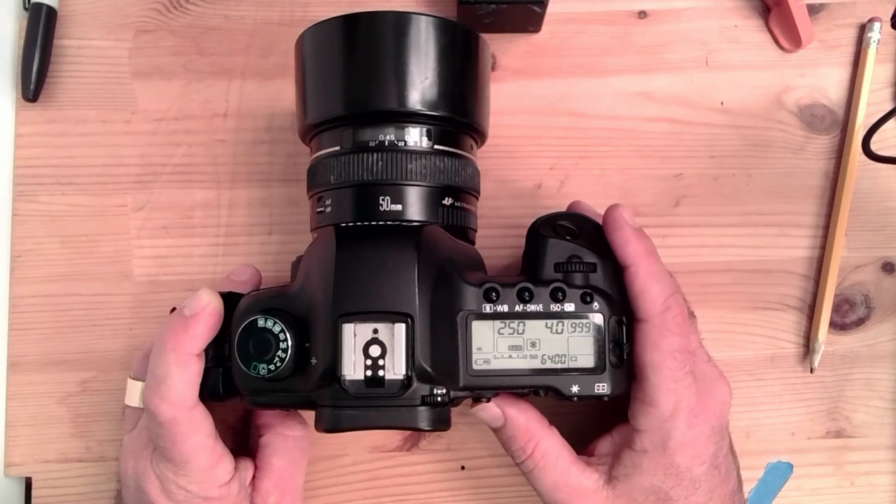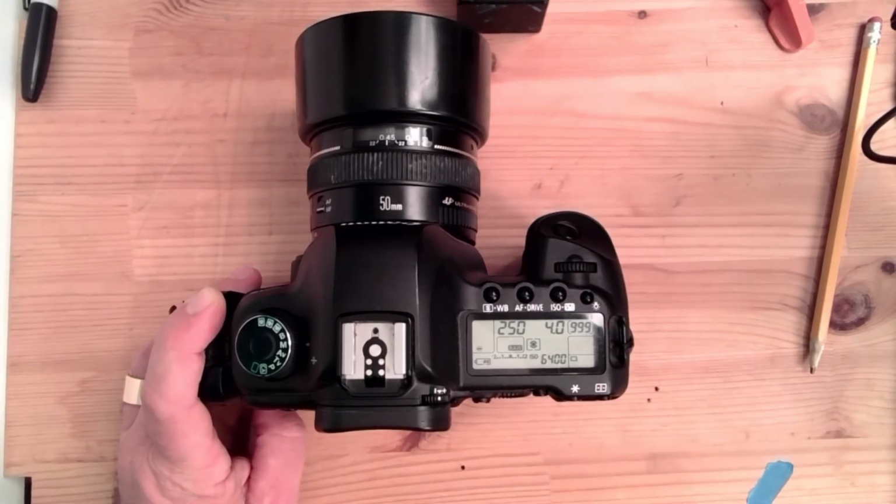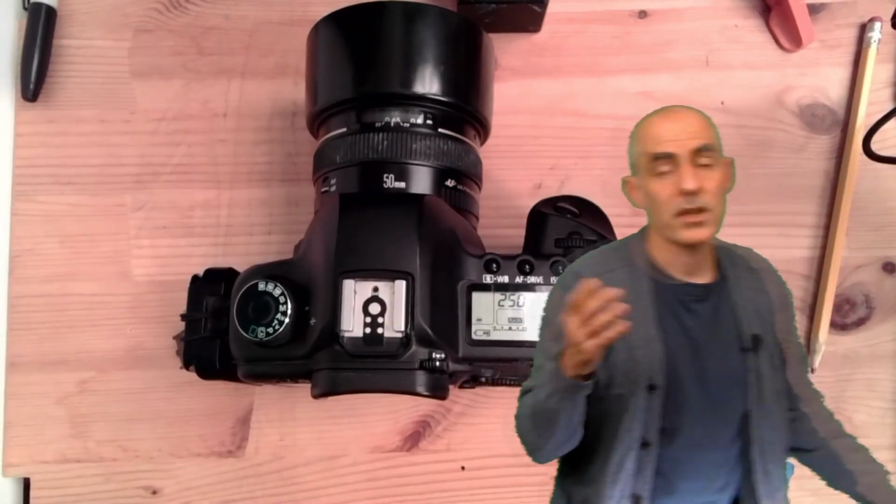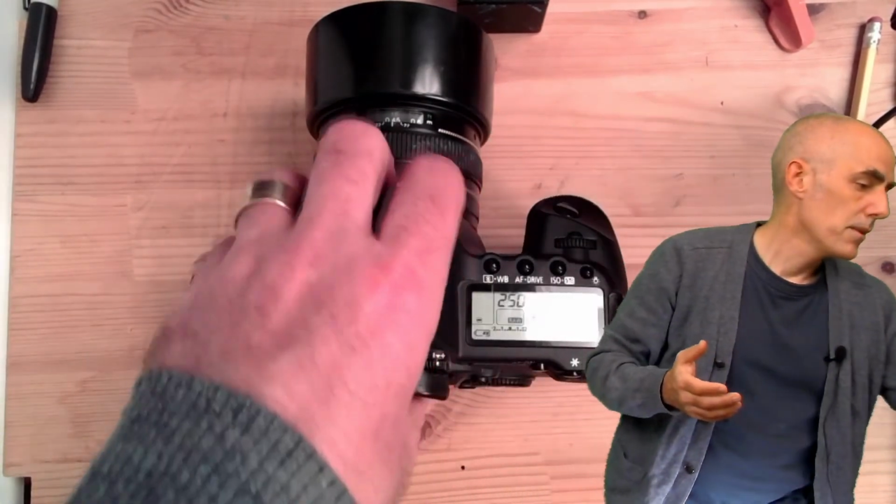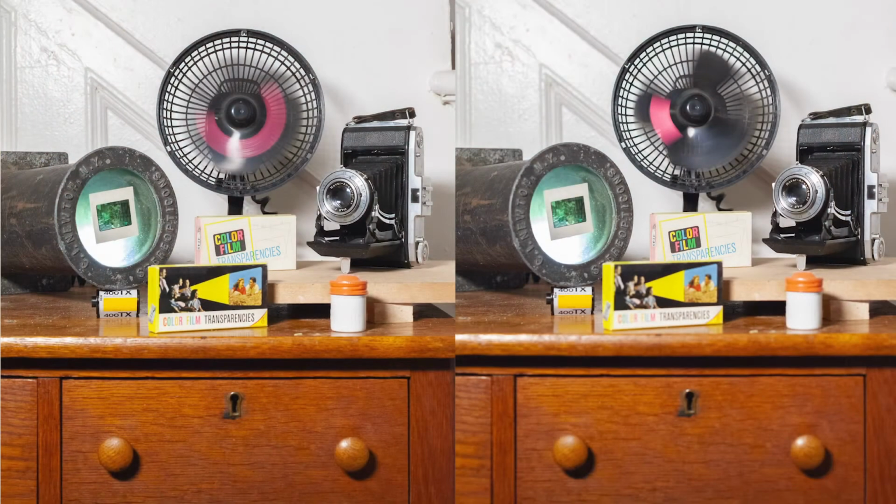So now I have opened up my aperture again. It's going to give me a little bit less depth of field, but I should have the same exposure. And there you go.